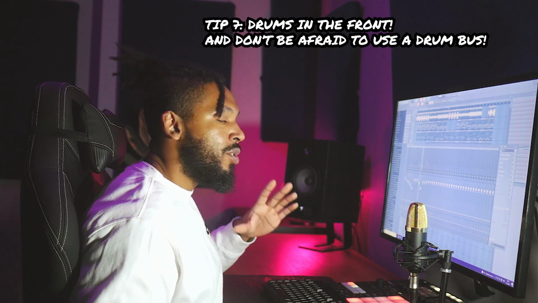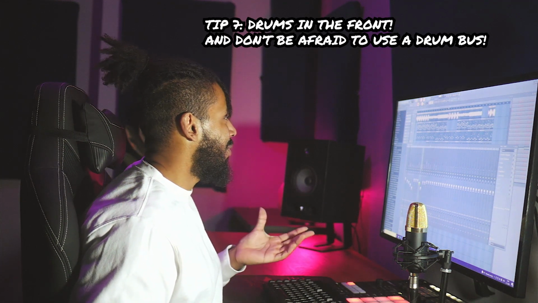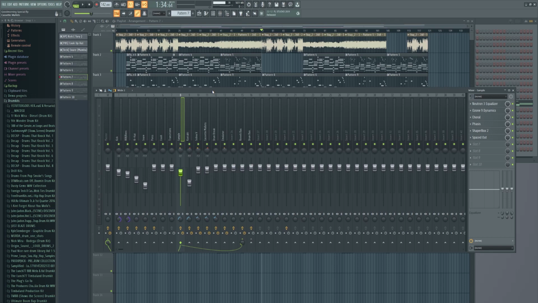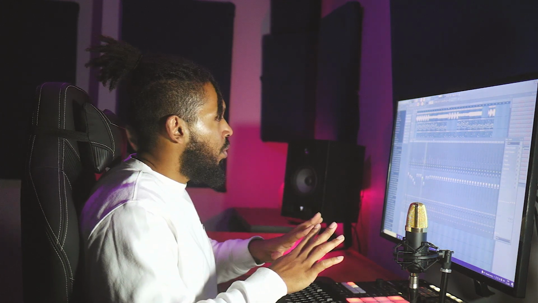Okay, so another tip that I want to give y'all is put your drums in the front. Honestly, I can't believe that there's still beats out there that don't have the drums in the front. And that's more of a stylistic thing because, if you're making trap soul kind of beats, chicks tape kind of beats, the sample is so heavily filtered that it automatically pushes the drums, which are by nature a lot brighter, of course, to the front.